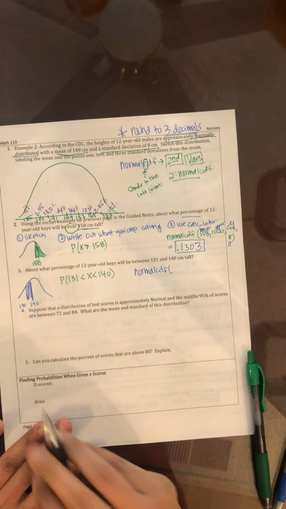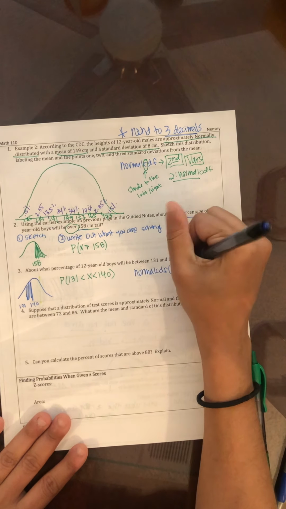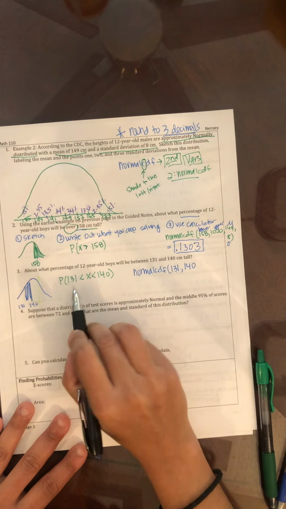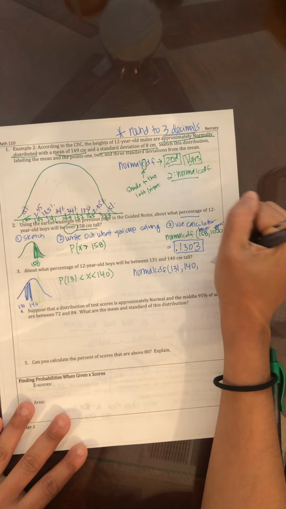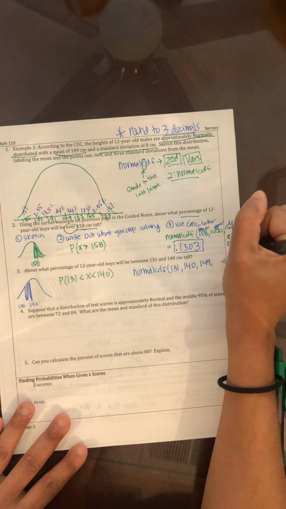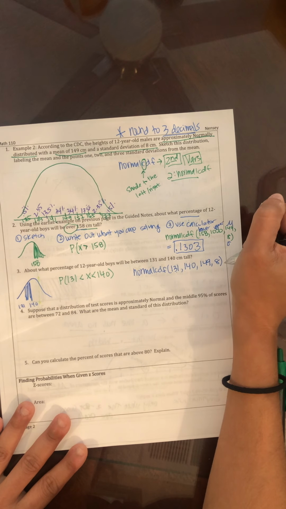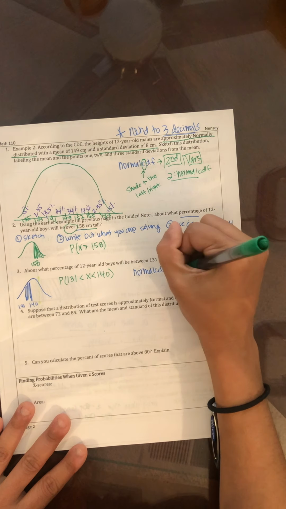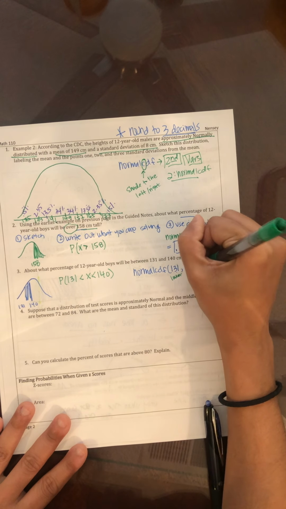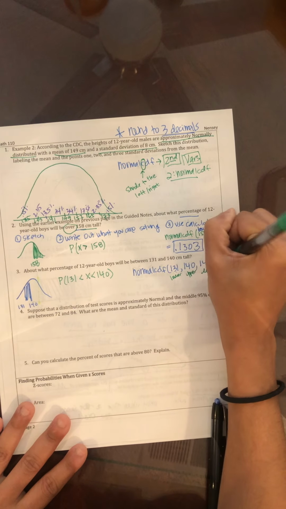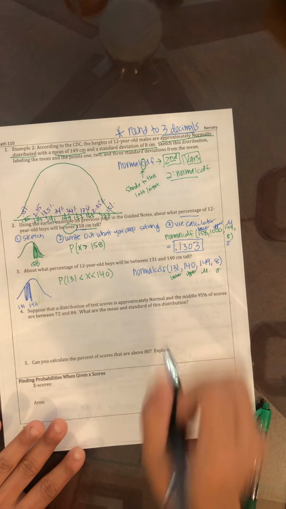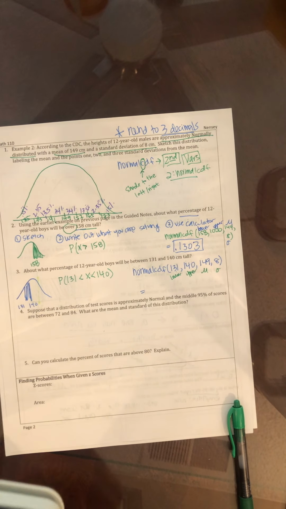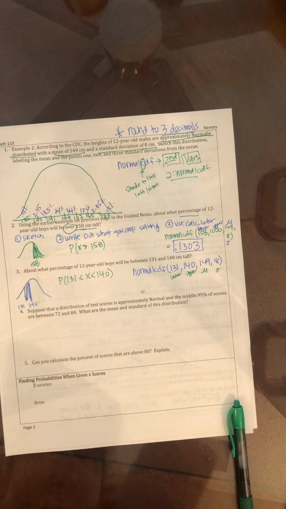And this time, my lower, since I want to find a number in between, is going to be 131. My upper is 140, because we're finding the numbers in between. My mean is 149, and my standard deviation is 8. And I'm going to label this lower, upper, mean, and standard deviation. So I'm going to go ahead and use my calculator once again and see what I get.